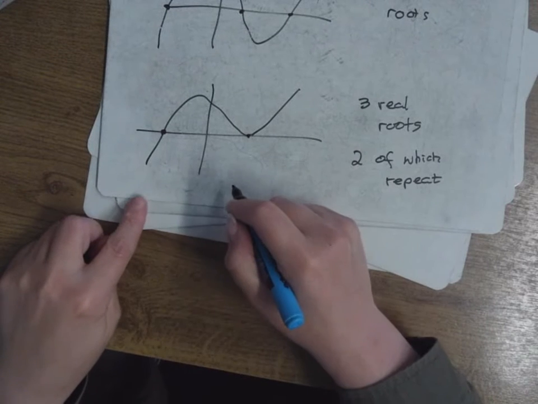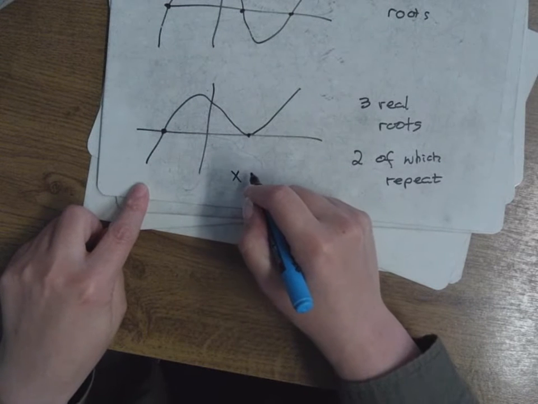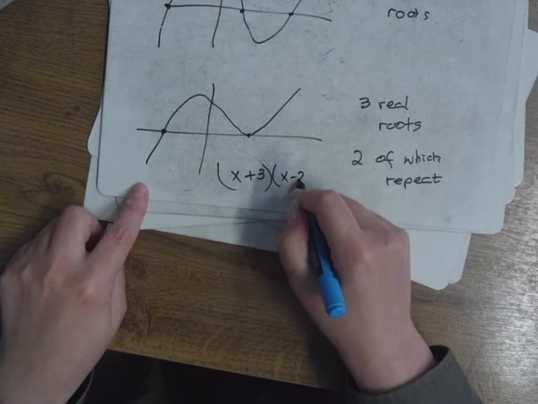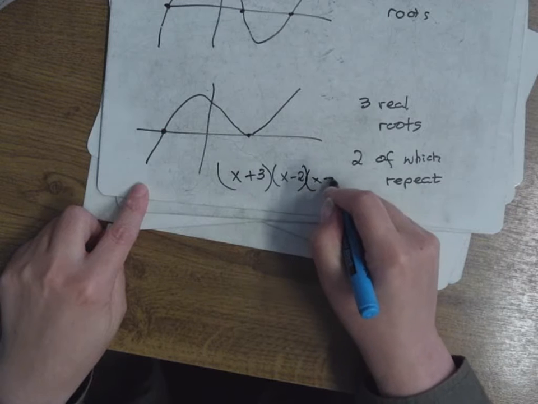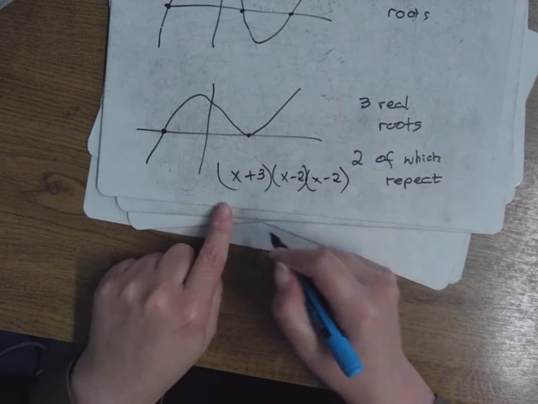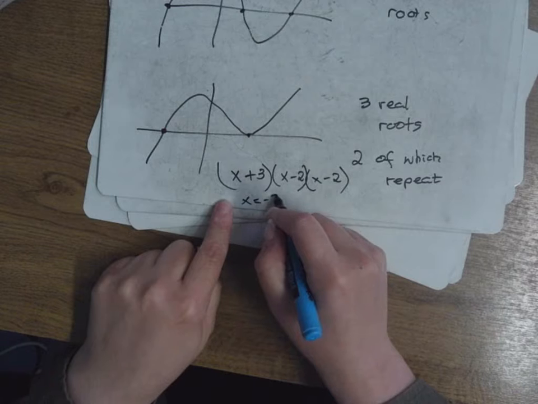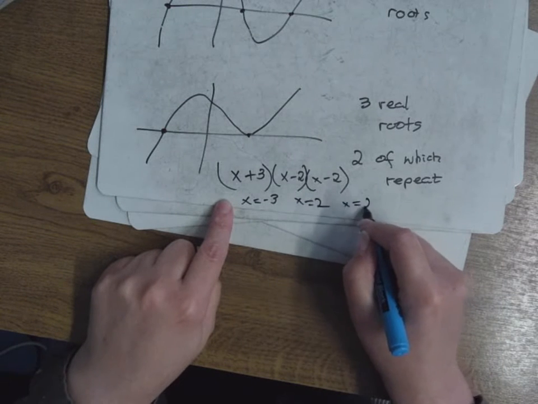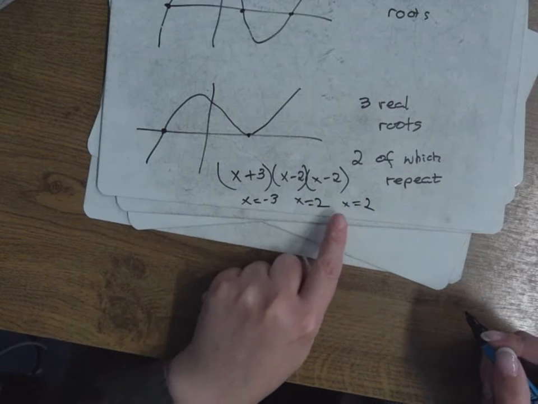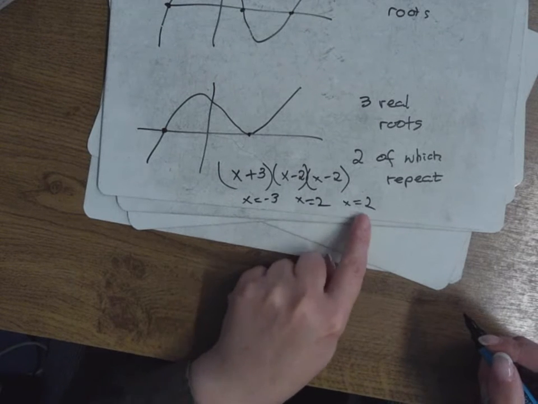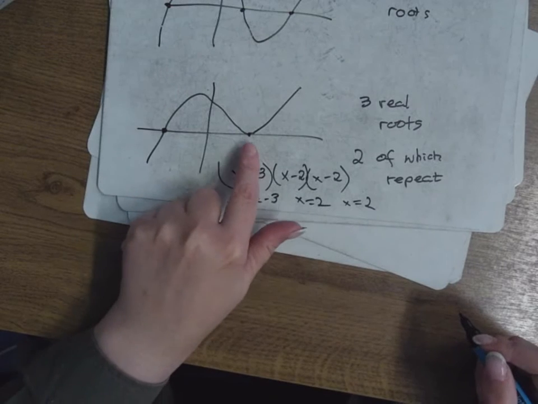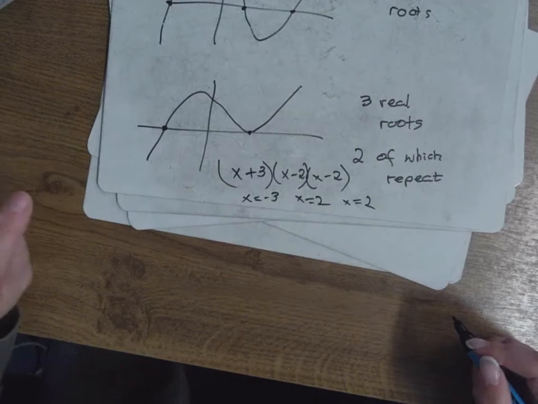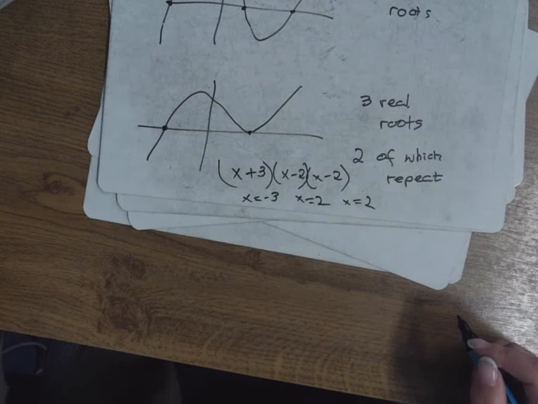Okay? So for example, the factors might be x plus 3, x minus 2, x minus 2. This is just me making up one. If I was to solve here, I would get x is minus 3, I would get x is 2, and then I get the same answer again, x is equal to 2. So there's still three answers, right? But two of them repeat, and that's because it doesn't cross over the x-axis, it just hits the x-axis and goes back up. Are we good with that?